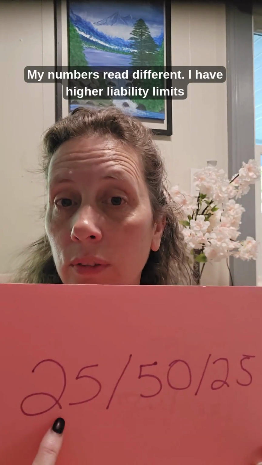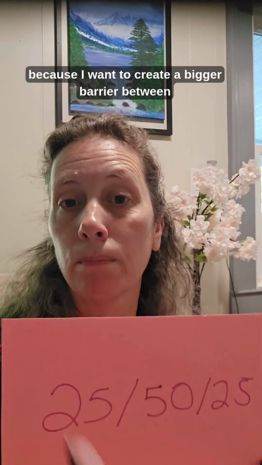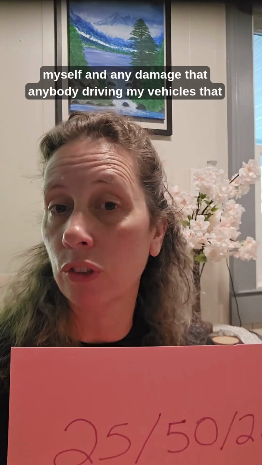So again, in this scenario, your numbers may read different. My numbers read different. I have higher liability limits because I want to create a bigger barrier between myself and any damage caused by anybody driving my vehicles that I give permission to, or myself or my husband.